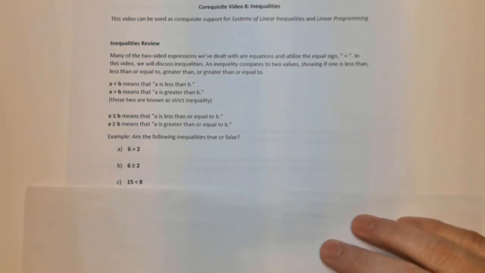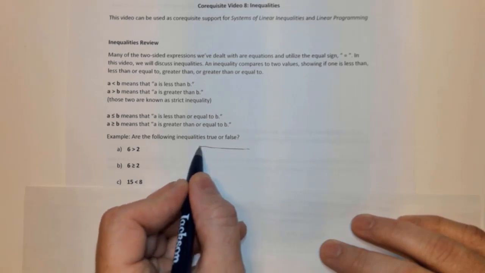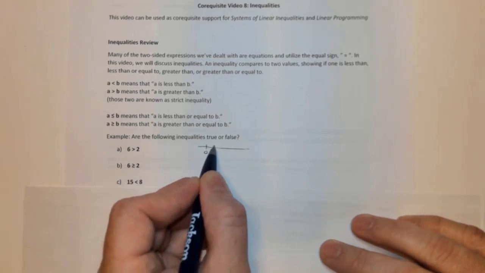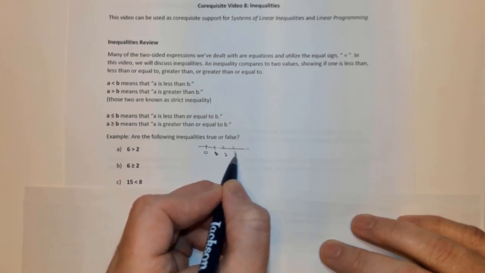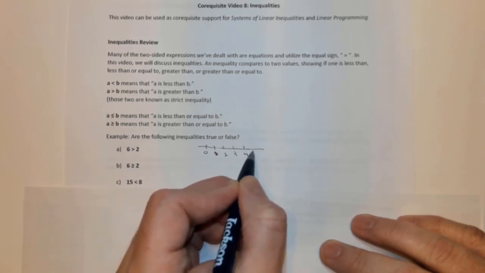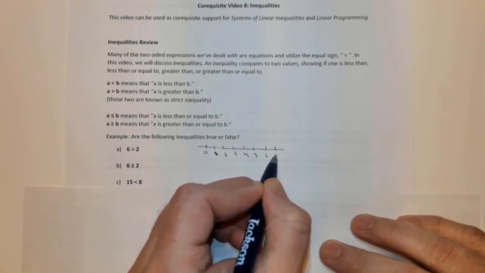Okay, so let's just remember what these things mean. So is 6 greater than 2? Is that true or false? You could think of these on a number line. 0, 1, 2, 3, 4, 5, 6, 7.